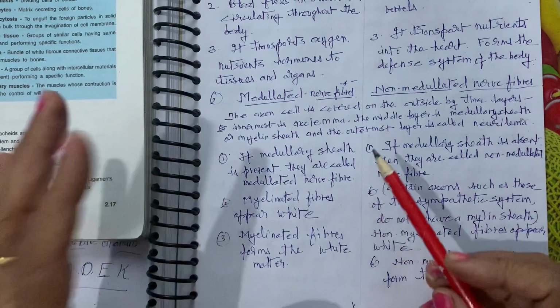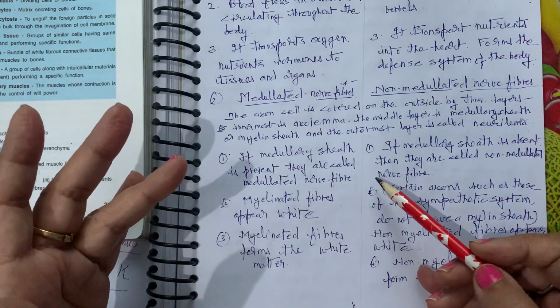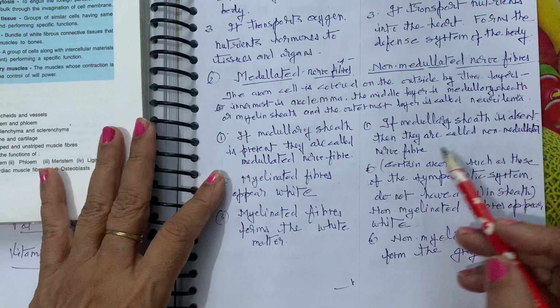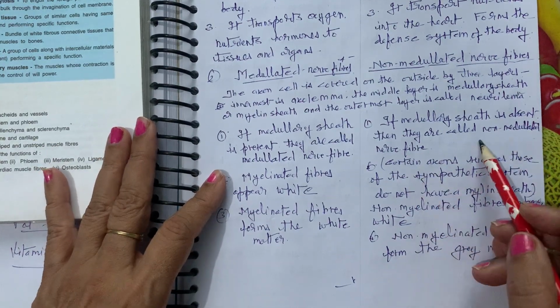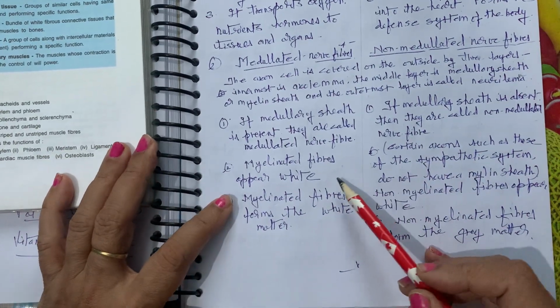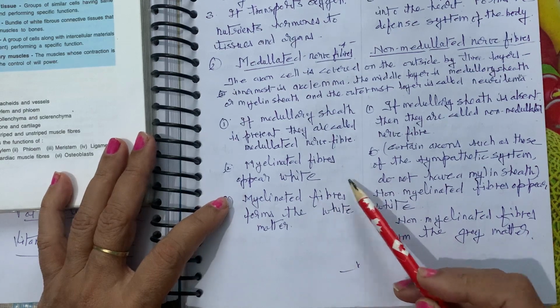So if the medullary sheath is present, they are called medullated nerve fibers. If the medullary sheath is absent, they are known as non-medullated nerve fibers. Now, myelinated fibers appear white.